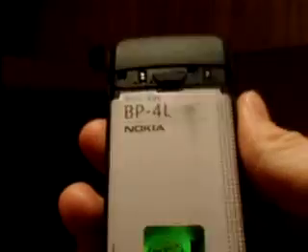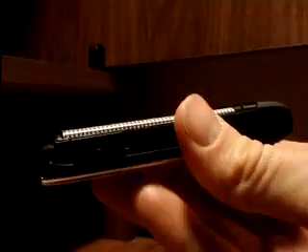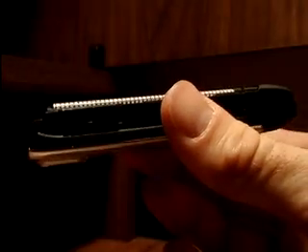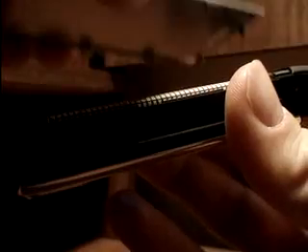Last but not least, I just want to talk quickly about the battery. The battery built into the 6650 is the Nokia BP4L. It's a 1500 milliamp battery, and as you can see, it takes up the entire back length of the phone. So you get a great battery life as a 3G phone, and it's good for about 4 hours of 3G talk time.